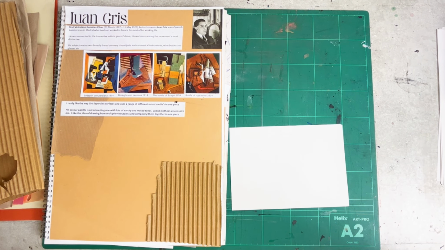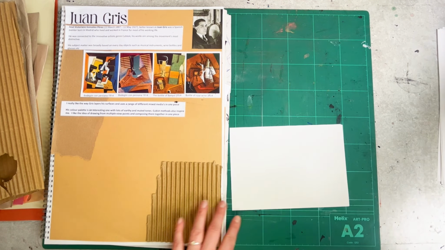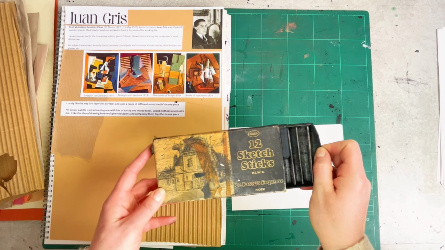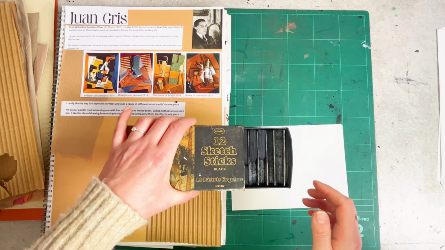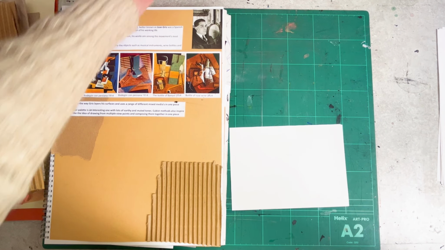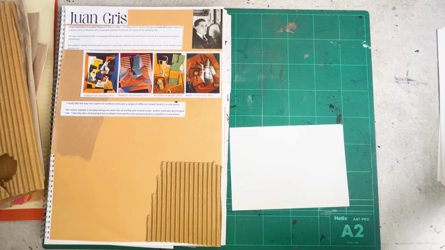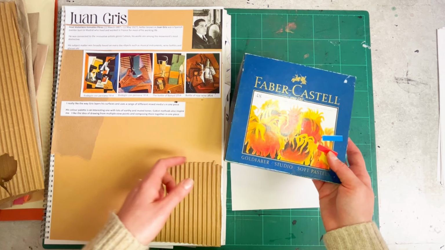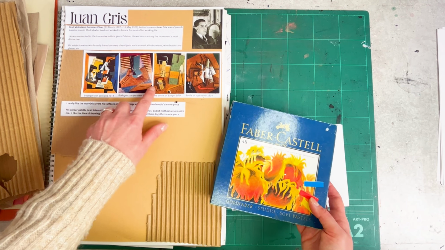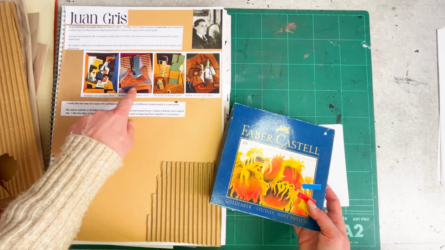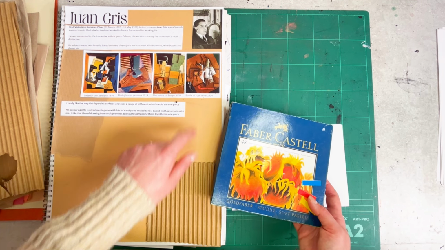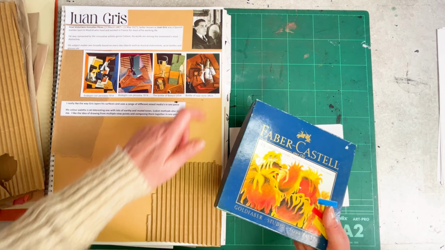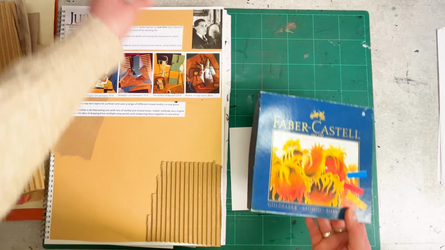Okay, so on top of this I'm going to use charcoal. So I've got my charcoal here. I'm probably going to just use the compressed charcoal as opposed to willow. And then I'm also going to use pastel as well. So my soft pastels, the chalk pastels, I'm going to use because I can see that this artist probably uses that in some of his work. And I think that might be effective. I may even use some colouring pencils as well, just for a bit more control, but I'll see how I go.